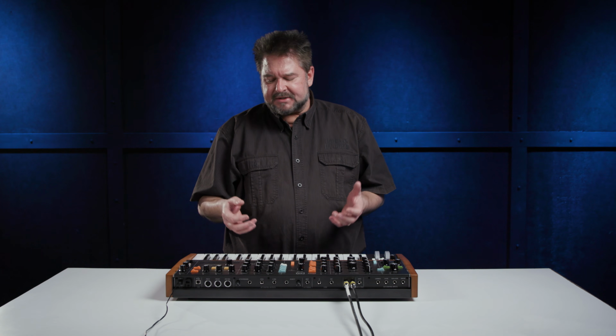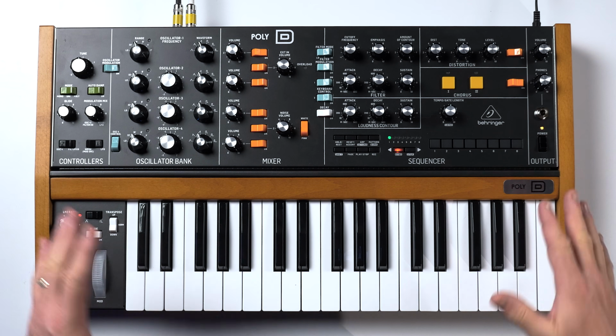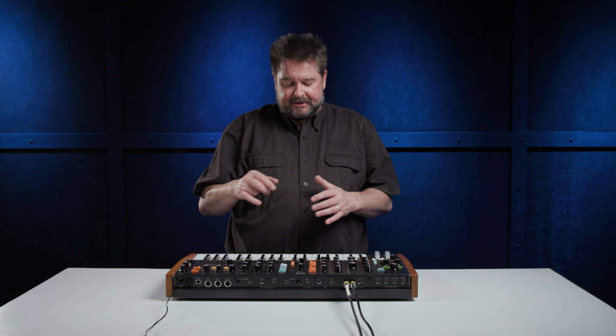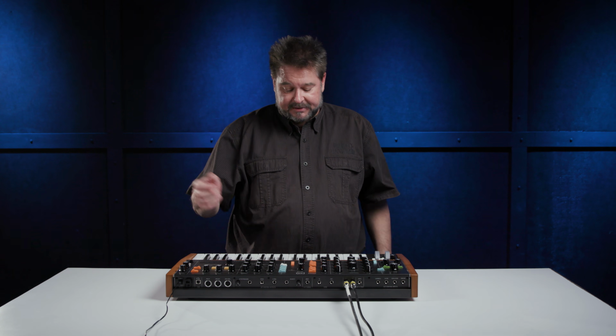But in the early days, synthesizers like the Moog Mini Moog, which this Behringer Poly D is based off of, it only could play one note at a time. It only had one amp, it only had one filter, and when you played a different note, then all of it jumped to the other note. You couldn't hold a chord. It's like this.